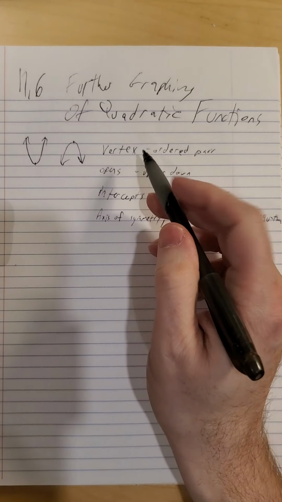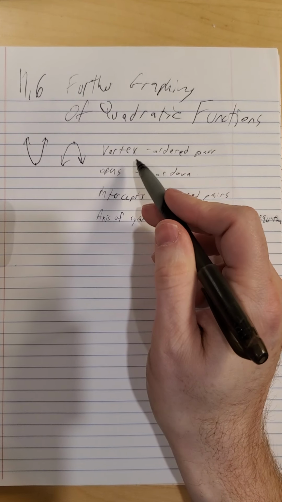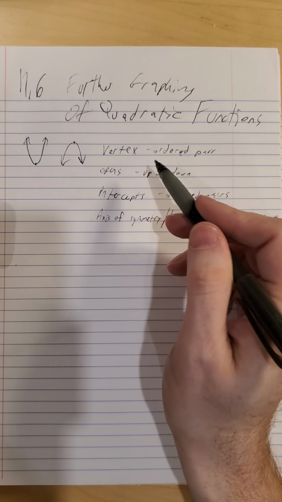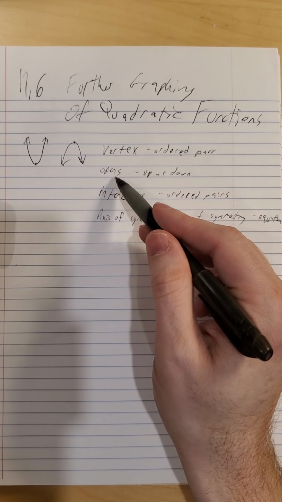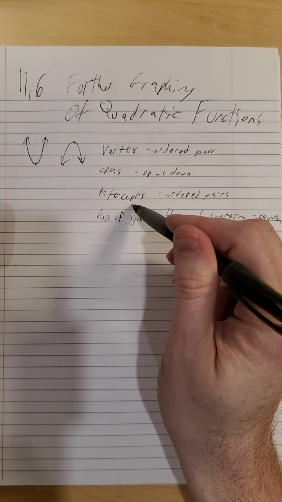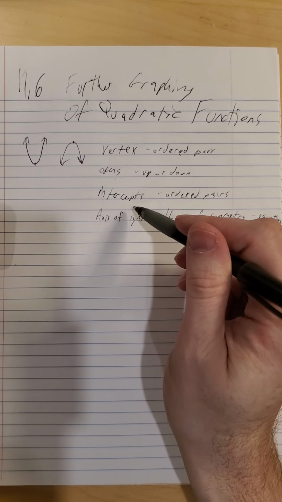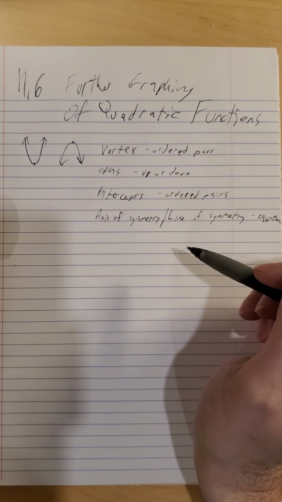So the vertex, really we just see what happens as far as shifting and where (0, 0) gets shifted to. The direction it opens, that's going to depend on our leading coefficient. Intercepts are the same as they've always been. If it's an x-intercept, y has to be 0, and vice versa.